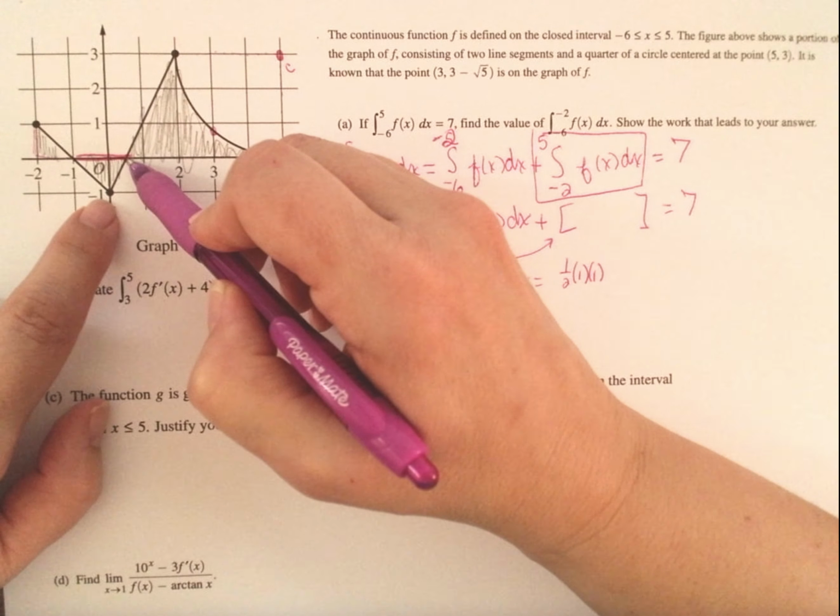So the base is 1.5 or 3/2, and the height of the triangle, the altitude is right here, it's 1. Now you're going to subtract this area because it's beneath the x-axis. 1/2, the base is 3/2 times the height was 1. Now let's continue on. The next shape I see is a triangle.